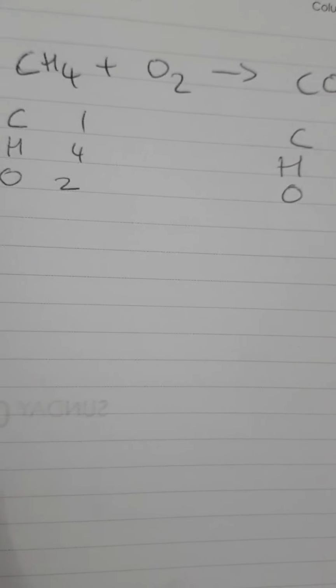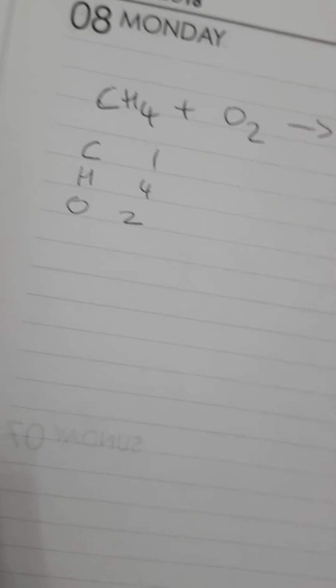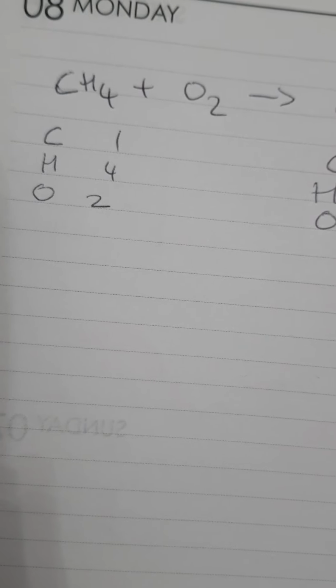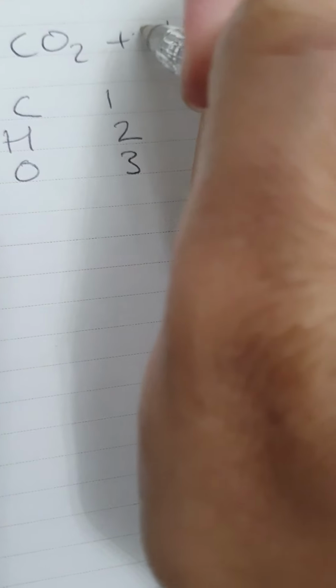So for our first step, I'm going to balance our hydrogens because it's easier to balance the hydrogens than it is to balance the oxygens. So our hydrogens, all you have to do on the right hand side is double 2 to make 4, which would equal the hydrogens on the left hand side. So what I'm going to do here is I'm going to put a 2 next to H2O. So I've got 2 H2O.